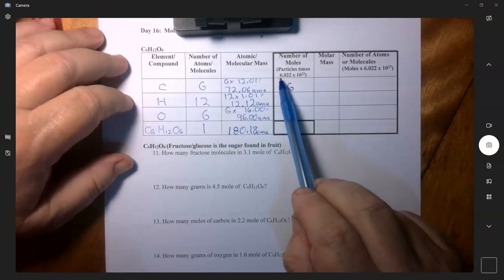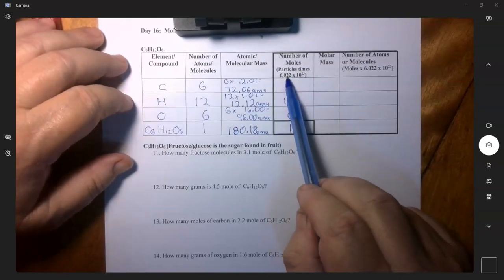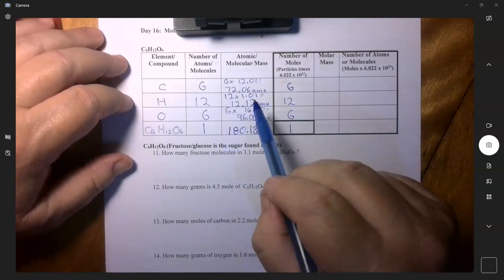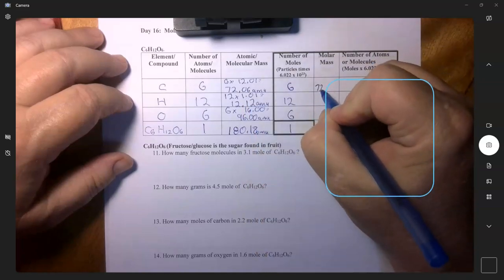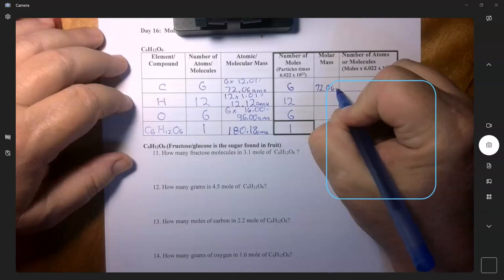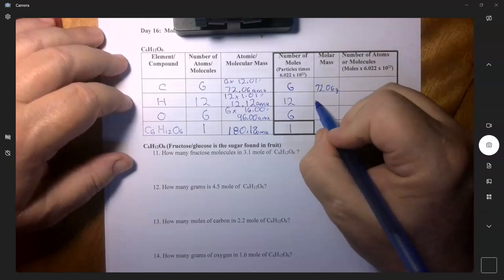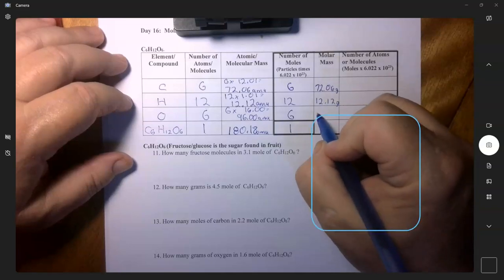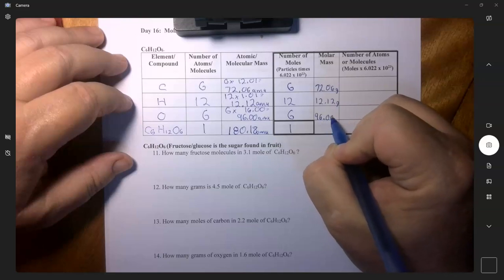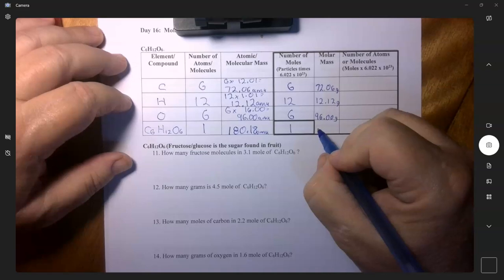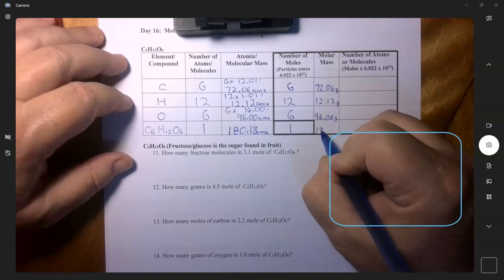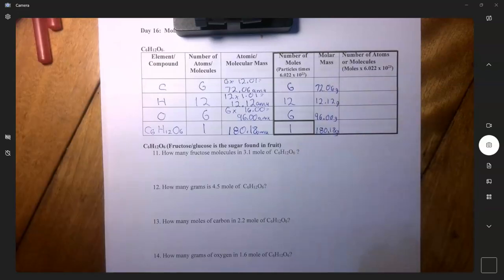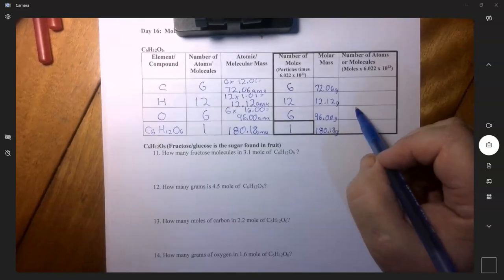Okay, so again, the significance of this magic number is not that. You could have picked any big number and just said, okay, 6 is 6 moles, it's 12 moles, whatever. This is where the magic comes in, and that is the number here is the same. 72.06 grams, something we can measure in a laboratory. 12.12 grams. 96.00 grams. And when you add that up, you get 180.18 grams of glucose.